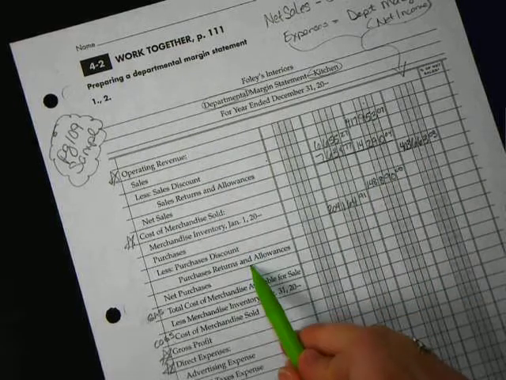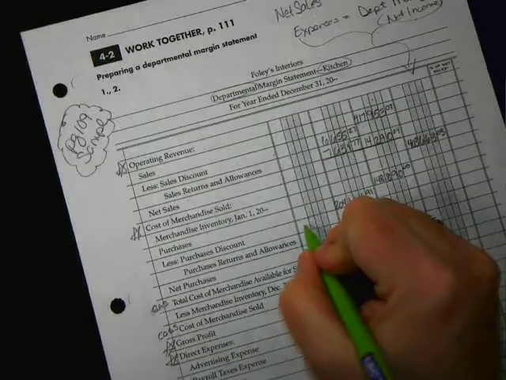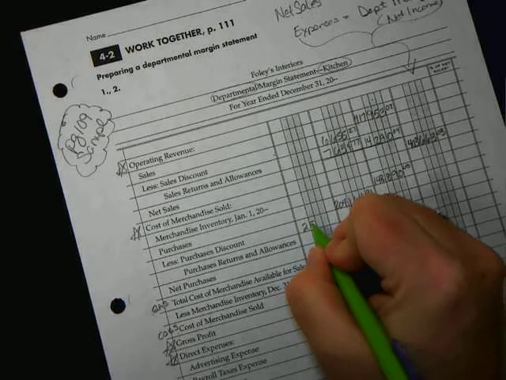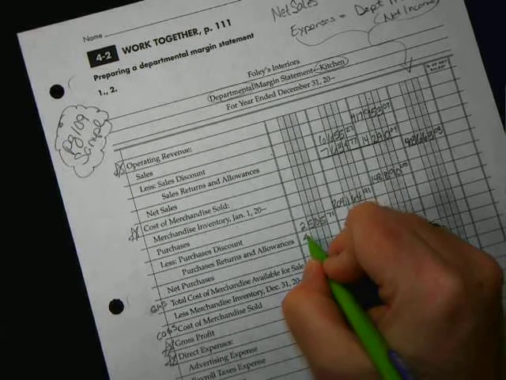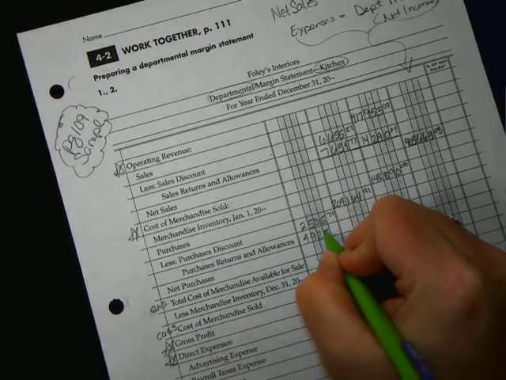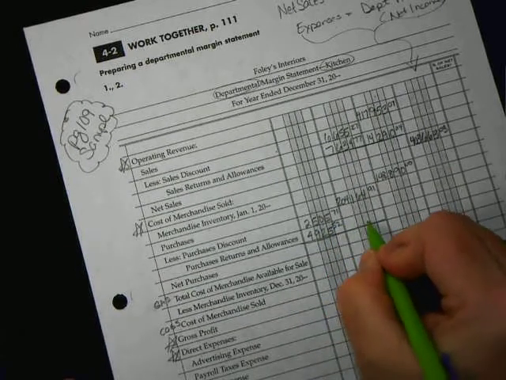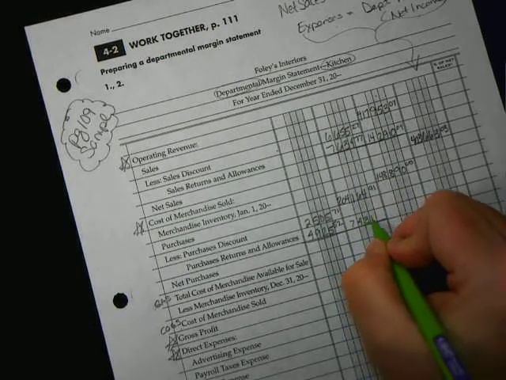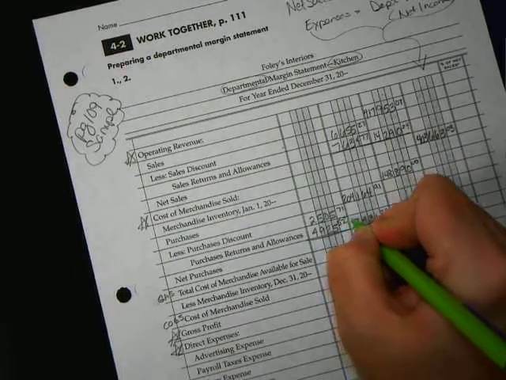Right, and then of course we have discounts and returns and allowances. Again, pulling that from the adjusted trial balance. 2,505.71. And returns and allowances, 4,925.52. Add those up. We'll just move that total over. So that's 7,431.23.